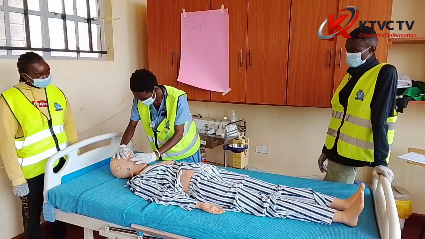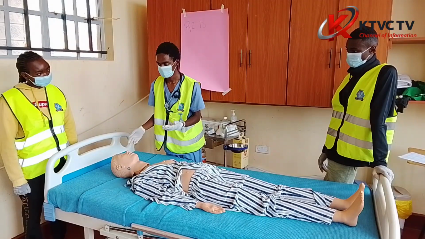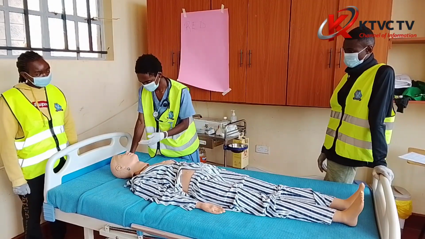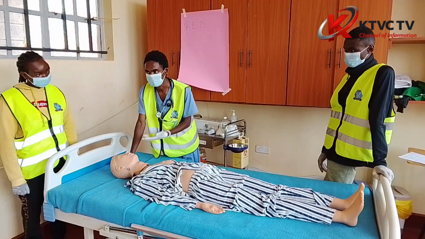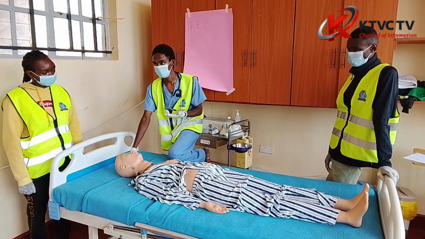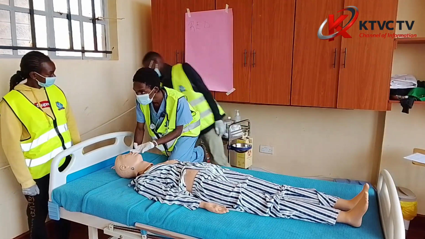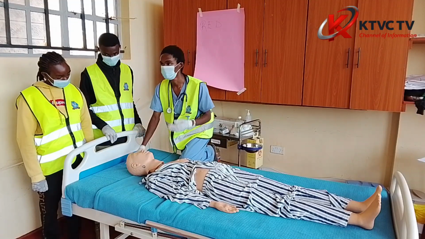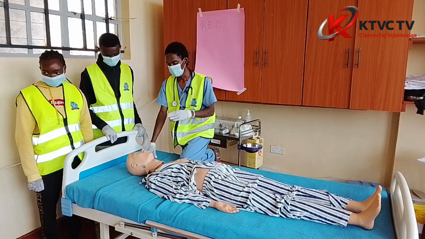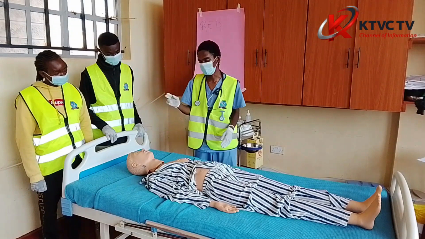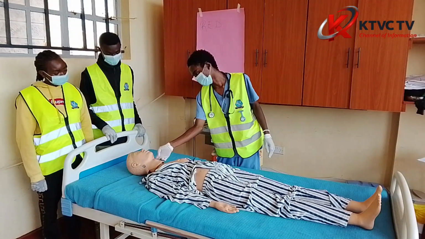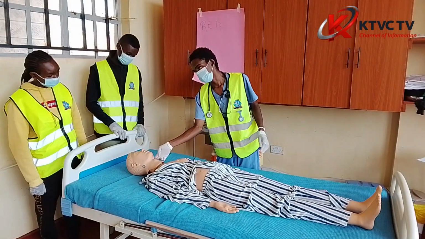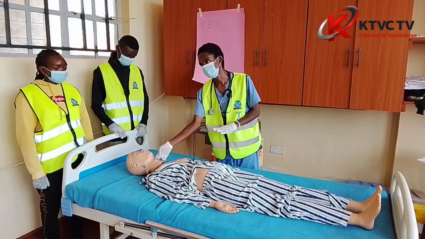Gently. Afterwards, you check for breathing. Here you feel and listen for about 10 seconds. Afterwards, at the carotid, you check for pulse.